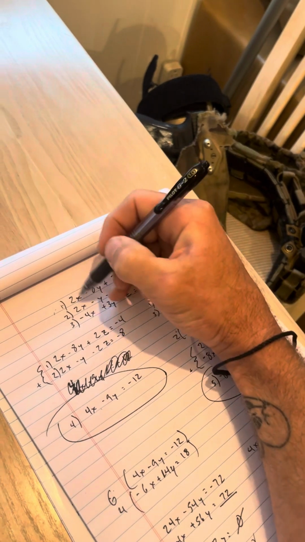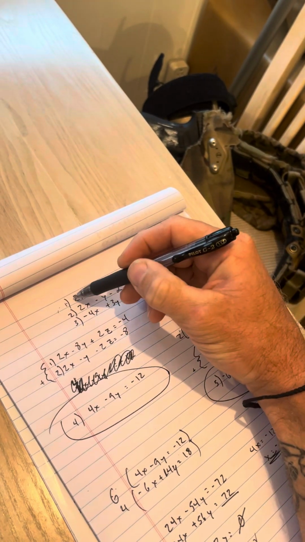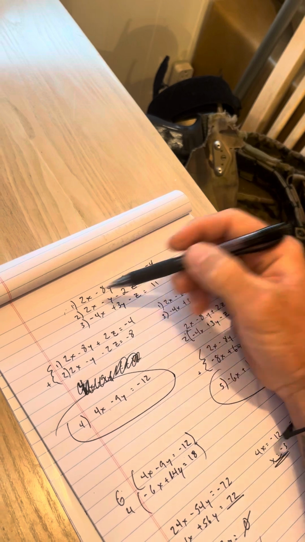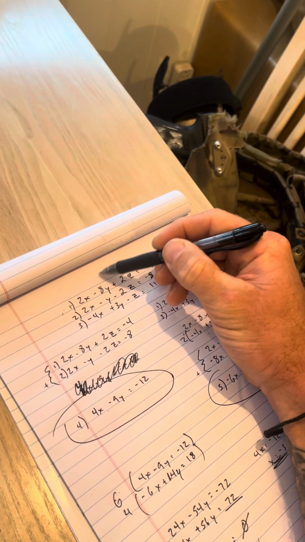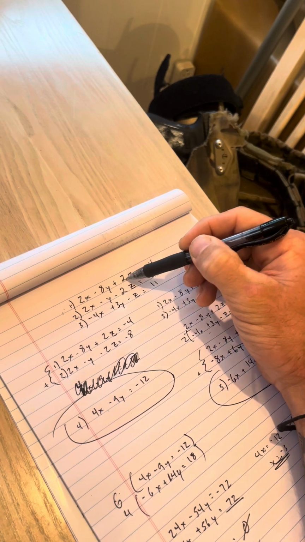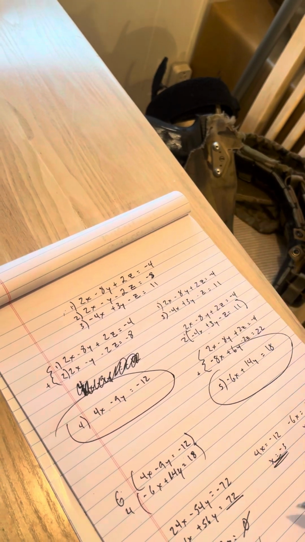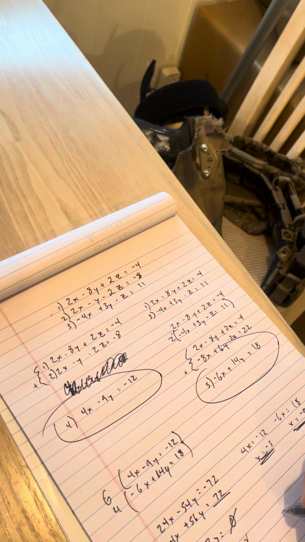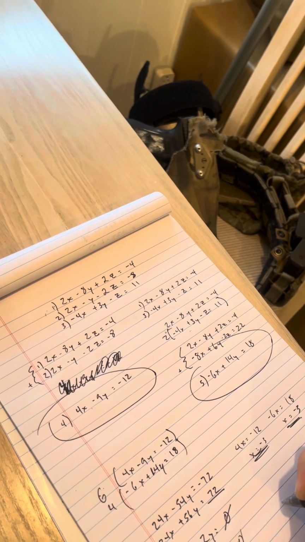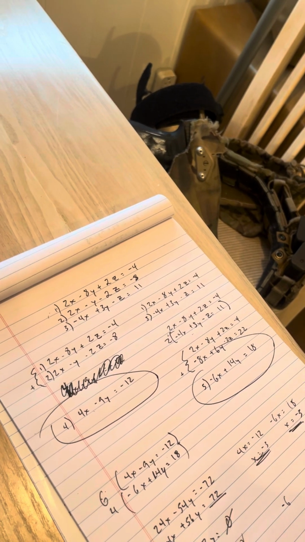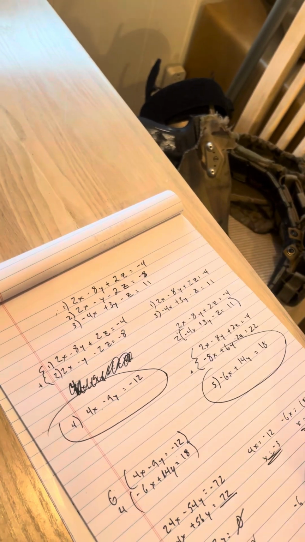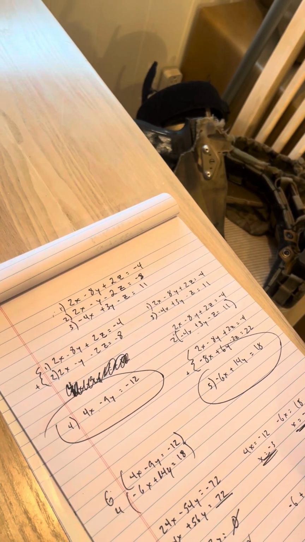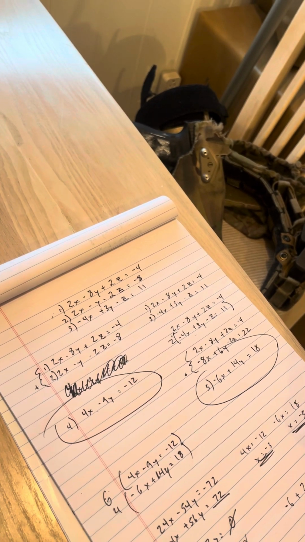So if we take the first one, negative 3 times 2 is negative 6, minus 0 is still negative 6, plus 2z equals negative 4. Let's just do that real quick.